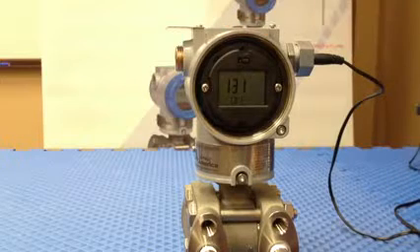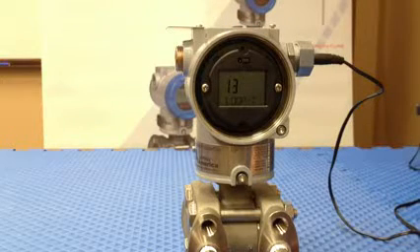And that's as easy as it gets to troubleshooting a loop with the Autrol transmitter in the new version 7 firmware.